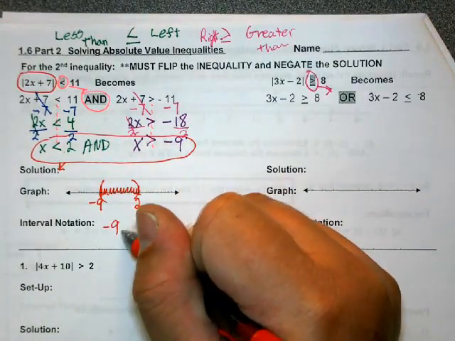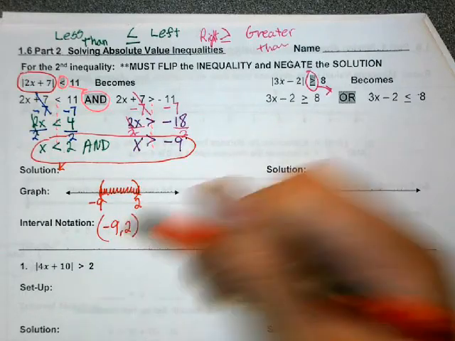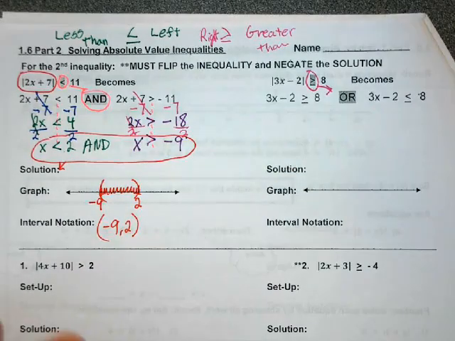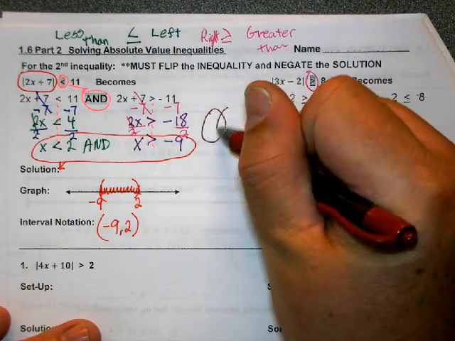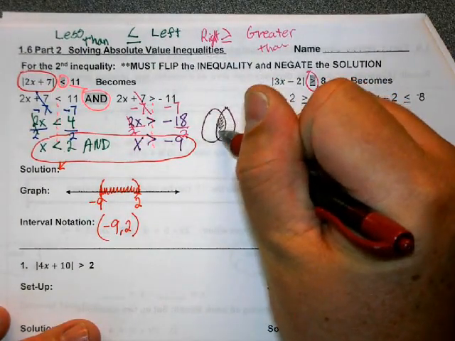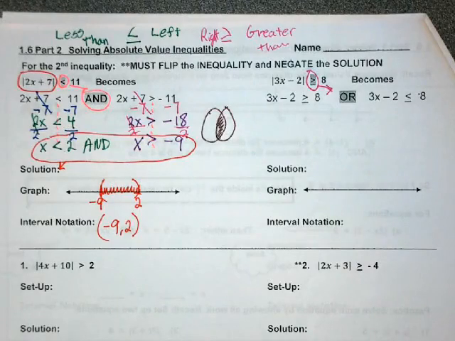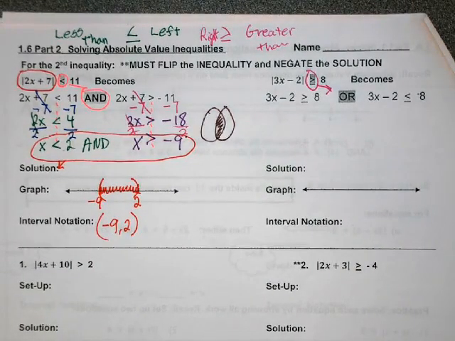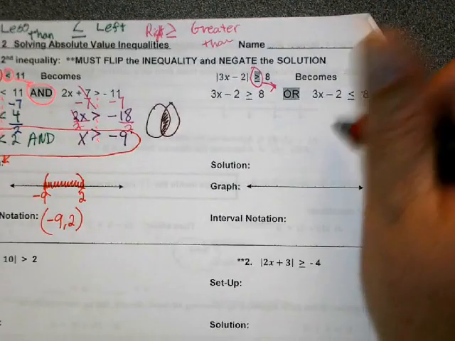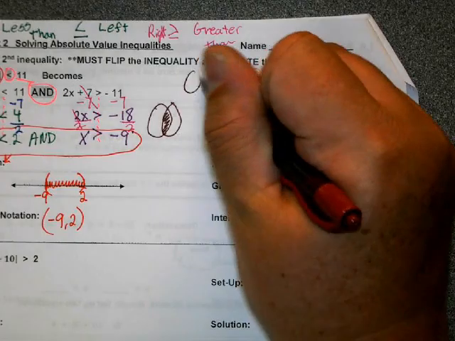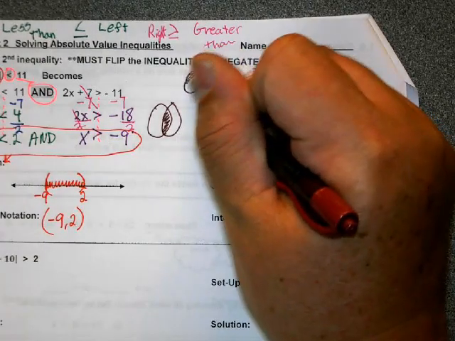Remember those Venn diagrams I was showing you? And problems have to be in both, right? The or problems, which is the next one we're going to do, that Venn diagram are the outside ones, right?